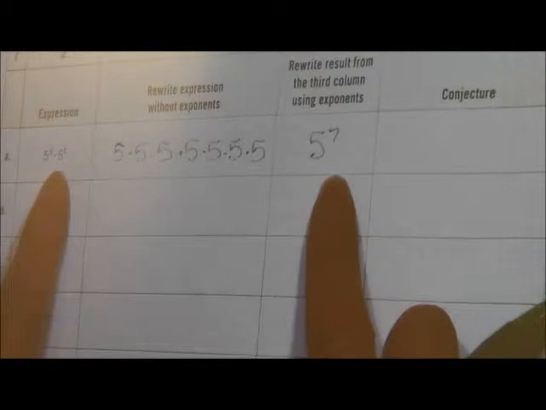So what's the conjecture? How do we think it's going to work when you're multiplying? Yeah, when you're multiplying with the same base, the exponents are going to be added. Okay, and that's what I want you to write over here. When you multiply with the same base, add the exponents.